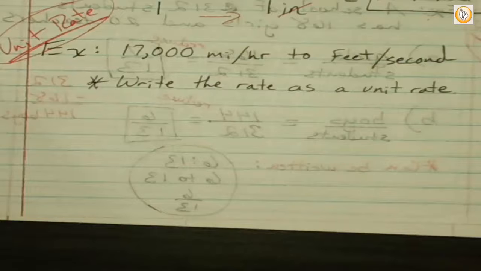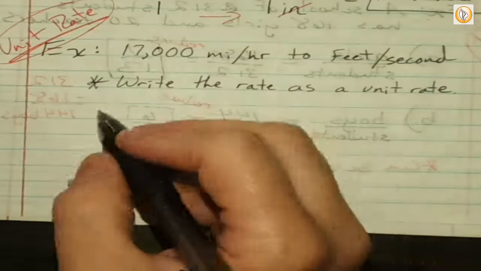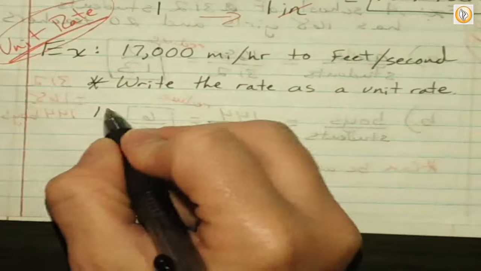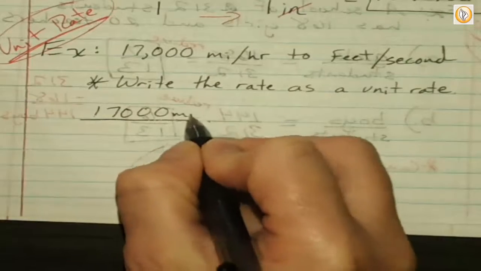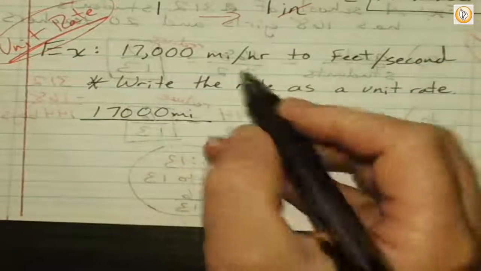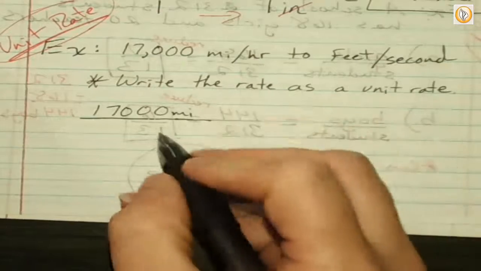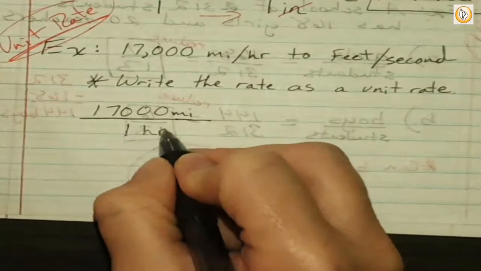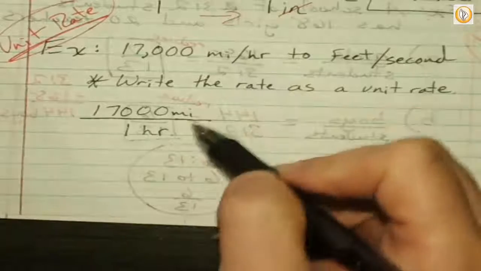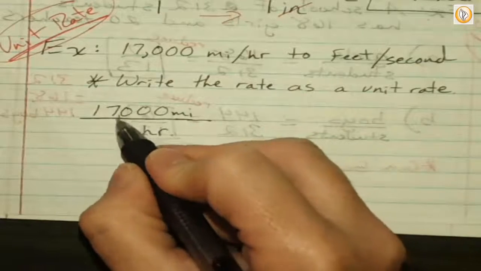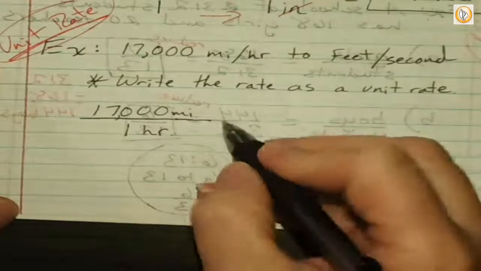What does a unit rate look like? It looks like a fraction, just like we did before. We have 17,000 on top, miles, and it's miles per hour. So 1 hour goes on the bottom. So it's 17,000 miles per 1 hour.